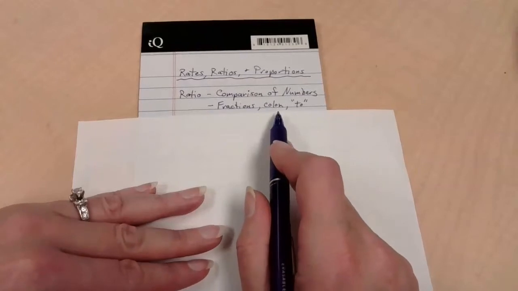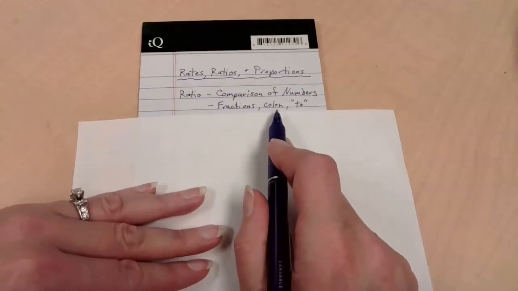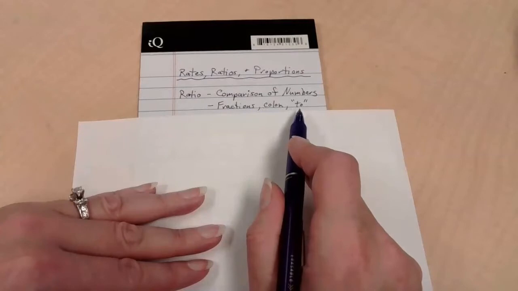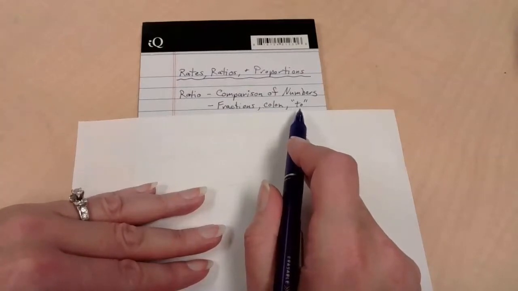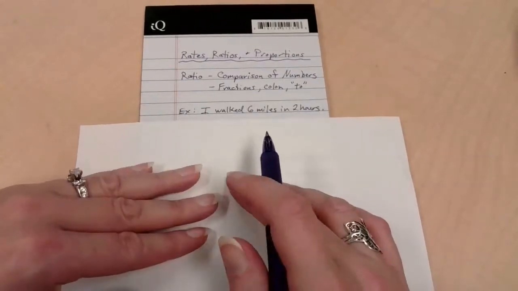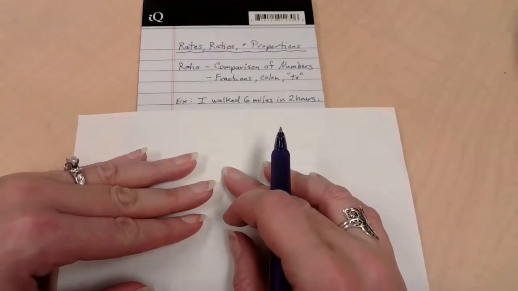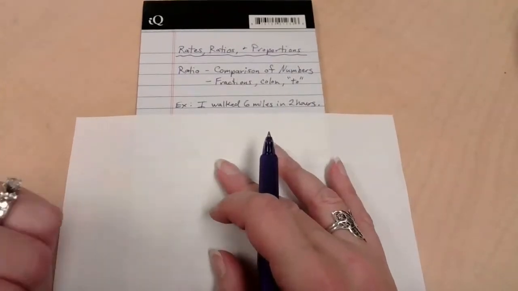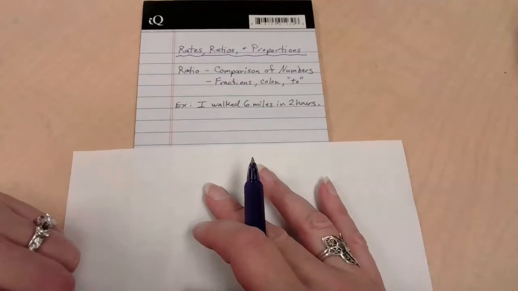Sometimes they are written with a colon, which is the two dots, one over top of each other. And sometimes we simply put the word "to" between the two numbers so that we are comparing one to another. So let's think about what that could look like in terms of this statement. I walked 6 miles in 2 hours. Yay, good for me. Maybe I should actually do that today.